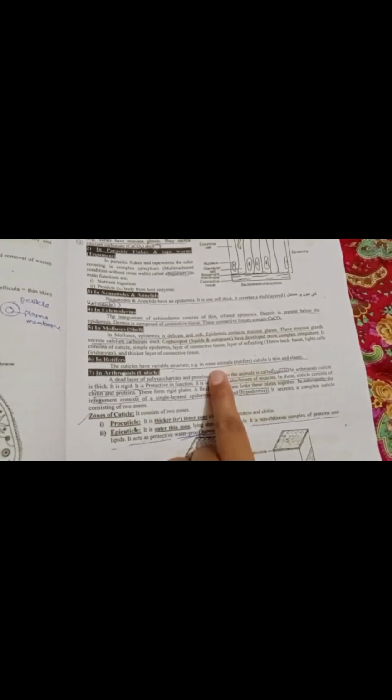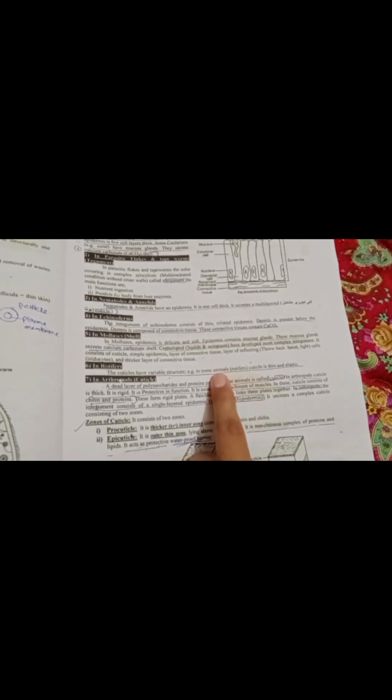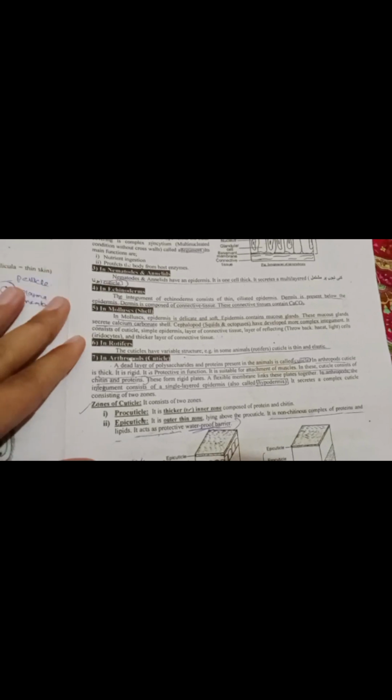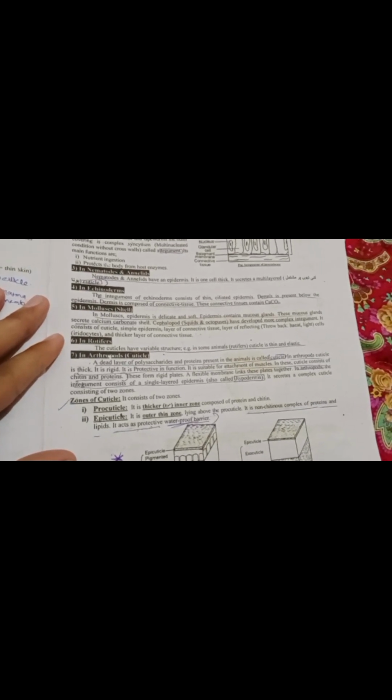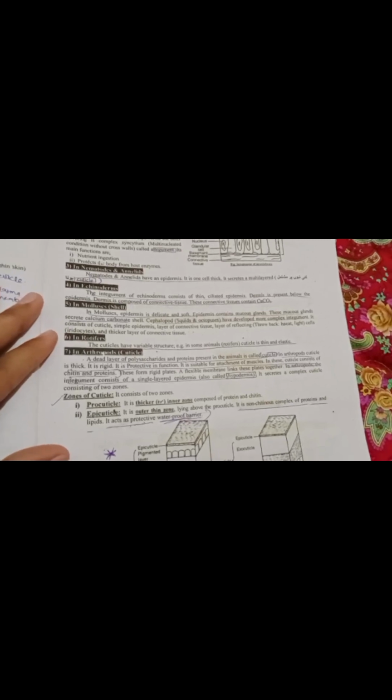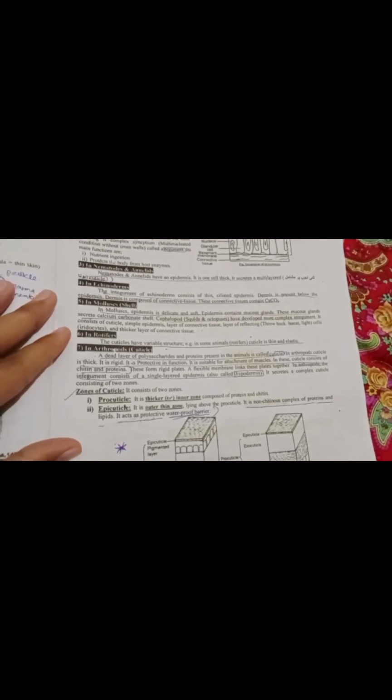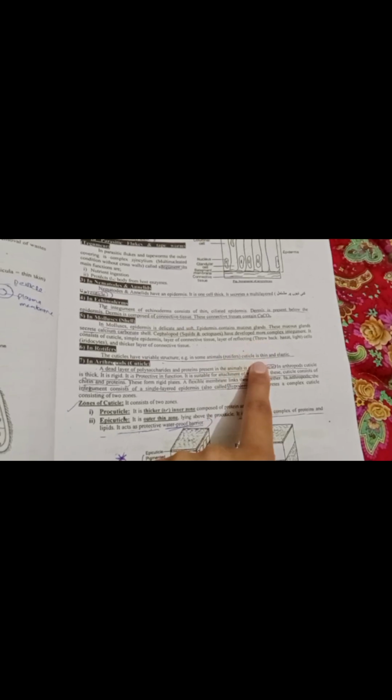For example, in rotifers, the cuticle is thin and elastic. They are telling us that the cuticle in rotifers is thin and elastic. Then arthropods. In arthropods, the cuticle is thick. What is the definition of cuticle? A dead layer of polysaccharides and proteins present in animals is called the cuticle. It is a thick and rigid structure.